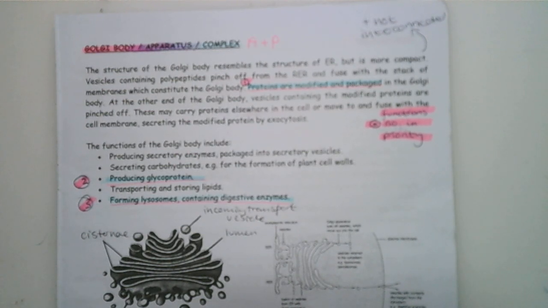At the other end of the Golgi body, vesicles containing the modified proteins are pinched off. These may carry proteins elsewhere in the cell or move to and fuse with the cell membrane, secreting the modified protein by exocytosis.